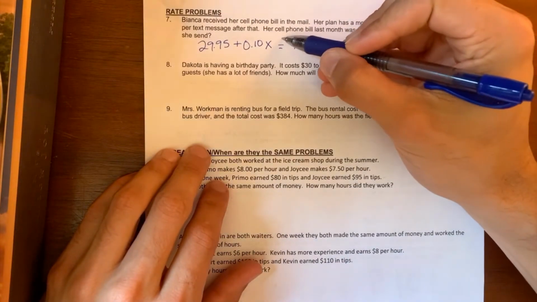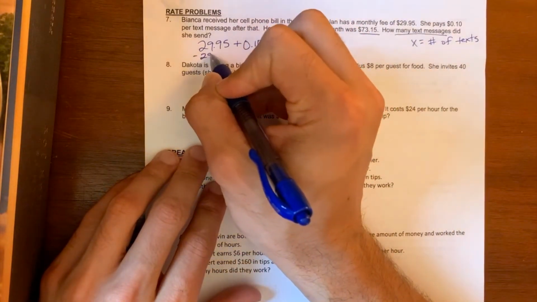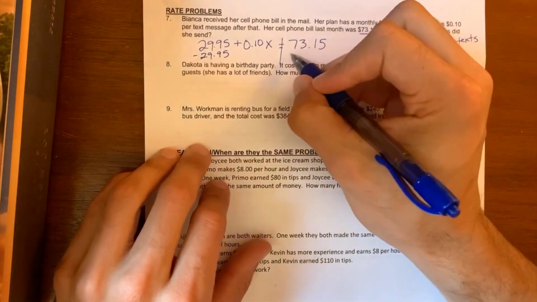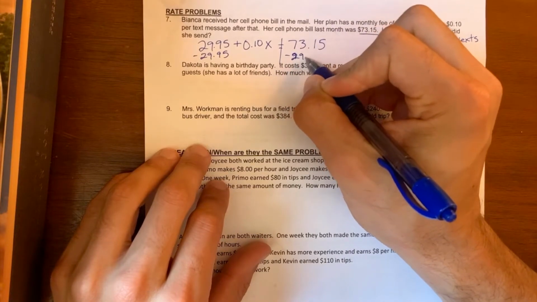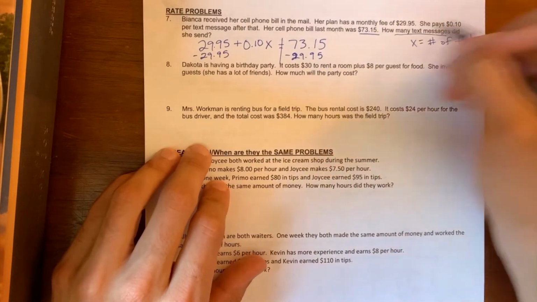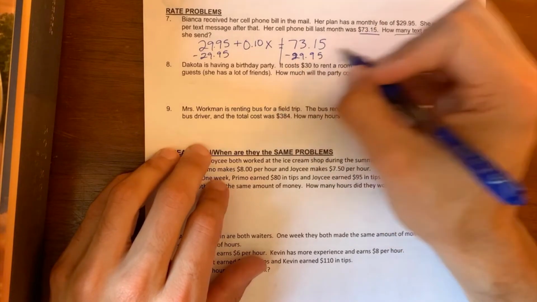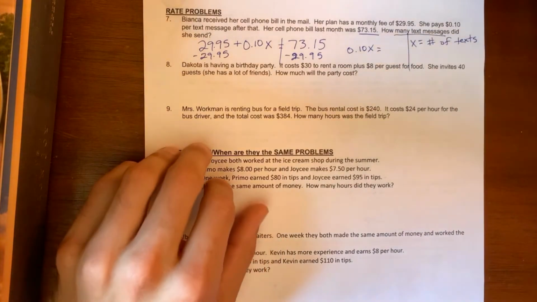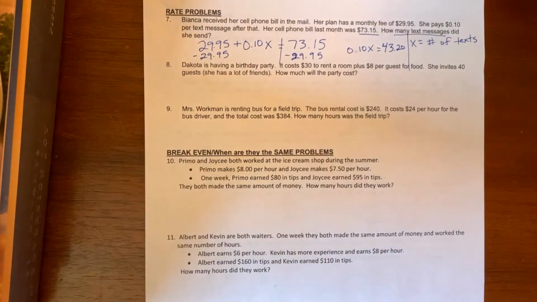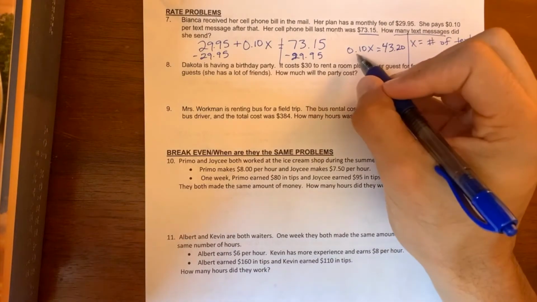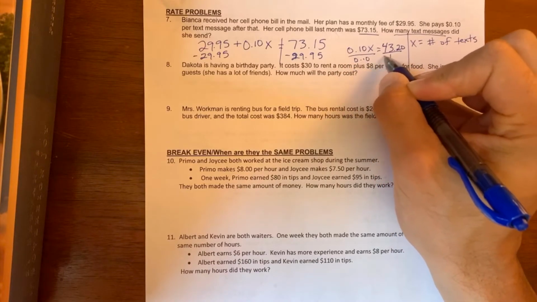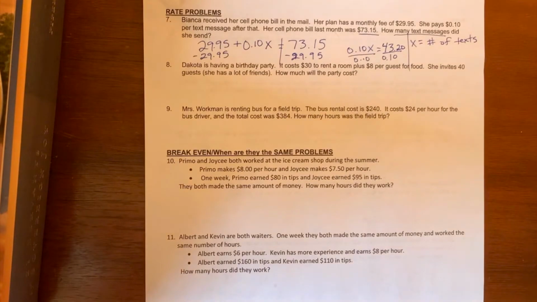And now I can solve this puppy like a normal equation. So I'm going to subtract that constant from the one side with the x because I'm trying to get the x by itself. So it's 29.95 from both sides. I do that and I'm left with, I don't have enough room, so I'll go 10 cents times x equals 73.15 minus 29.95, 43.20. Okay, and now I'm going to divide both sides by 10 cents to get that x by itself. So divide both sides by 10 cents.